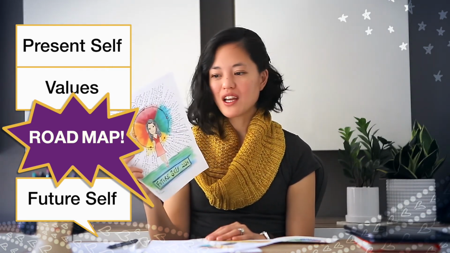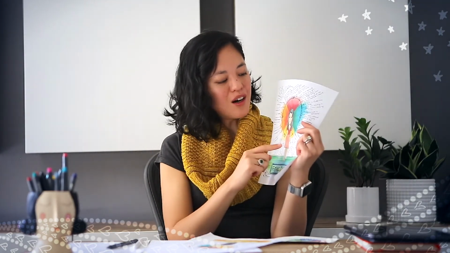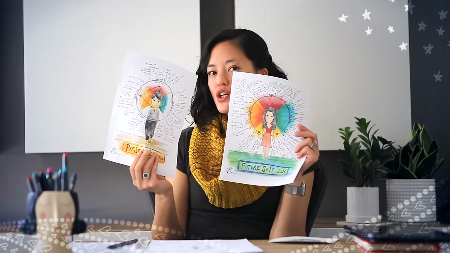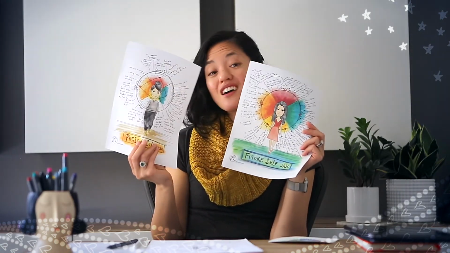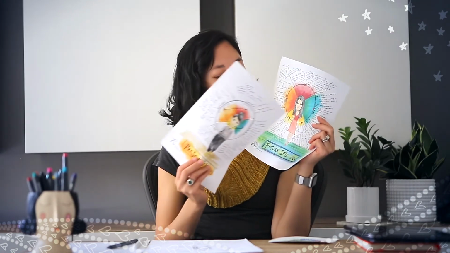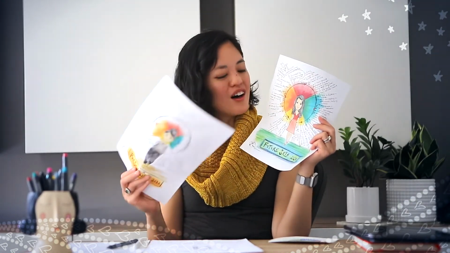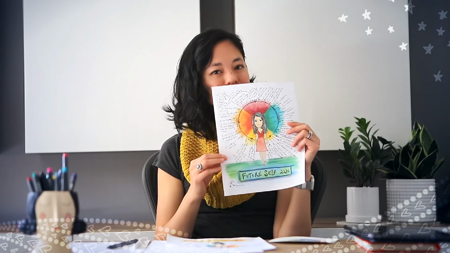So share with me your future self if you feel comfortable. Oh, and don't forget the most important part is to fill it all out, because how awesome is that? To see that full of color, especially if you look at it in comparison to my current self, where my wheel is not as colorful, but this one is just full of life. So yeah, share it with me.